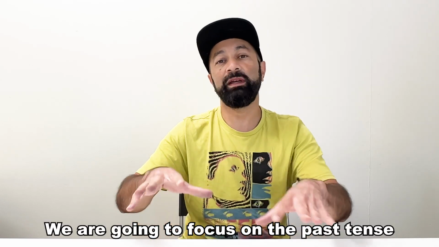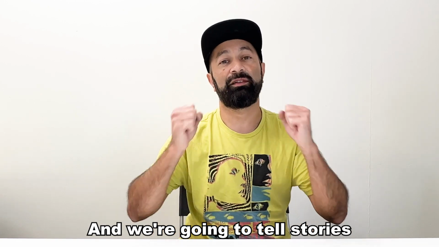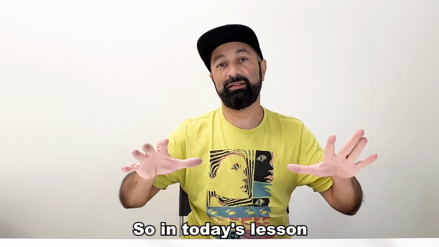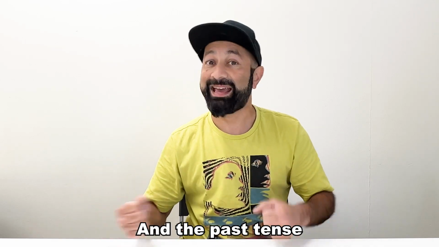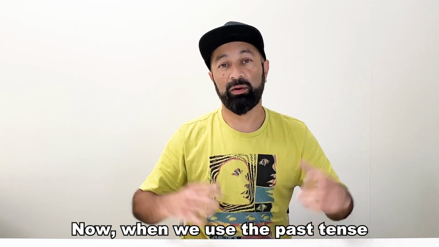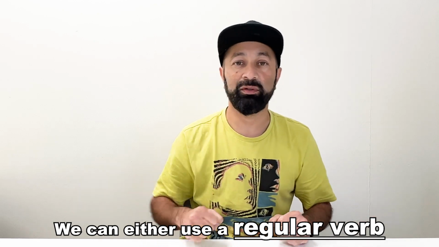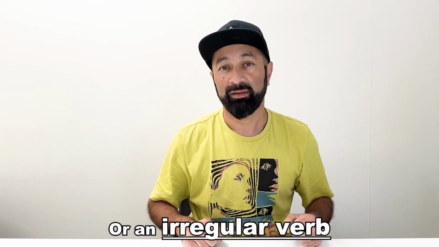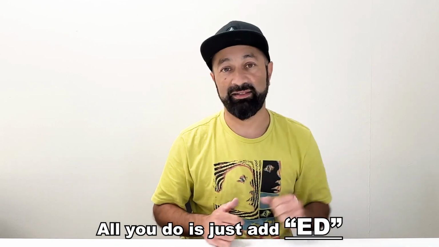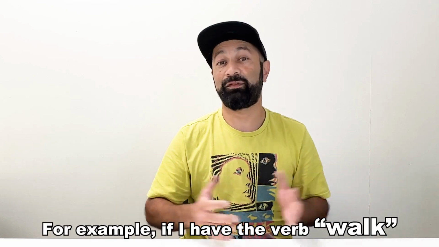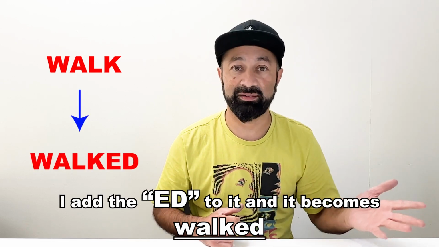In today's lesson, we are going to focus on the past tense, and we're going to tell stories. It's important that we use sequencing words and the past tense. When we use the past tense, we can either use a regular verb or an irregular verb. A regular verb is quite easy. All you do is just add ed. For example, if I have the verb walk, I add the ed to it and it becomes walked.